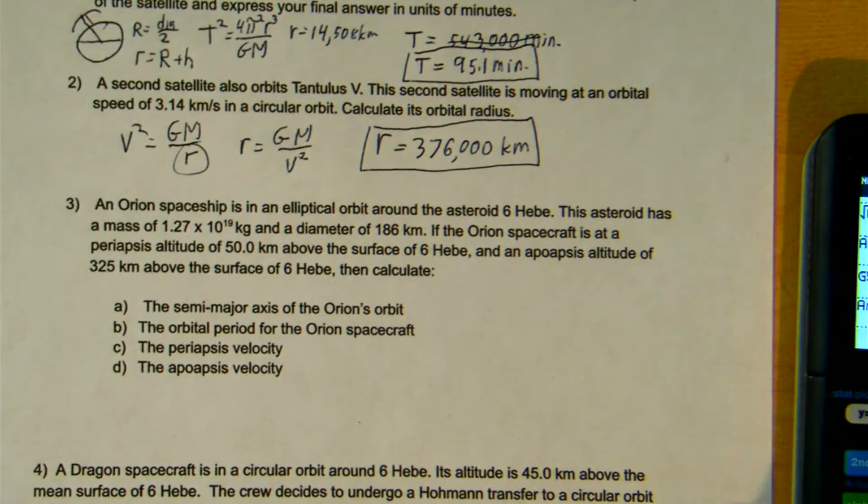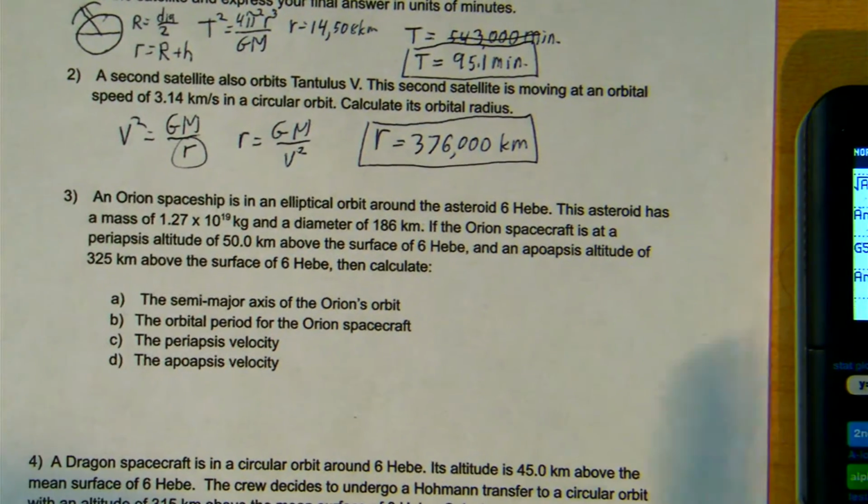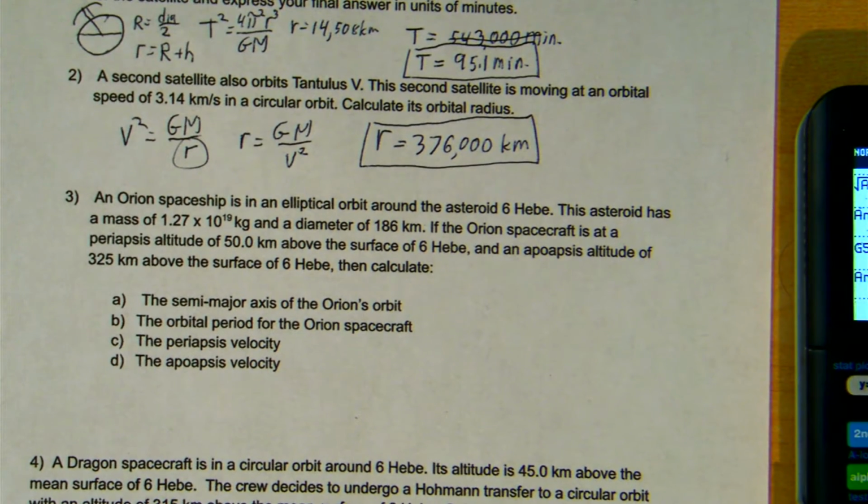Number 3, an Orion spaceship is in elliptical orbit around the asteroid 6 Hebe, which is a real asteroid. This asteroid has a mass of 1.27 times 10 to the 19th kilograms, diameter of 186 kilometers. If the Orion spacecraft is at a periapsis altitude of 50 kilometers above the surface and an apoapsis altitude of 325 kilometers above the surface, calculate the semi-major axis, and so forth.